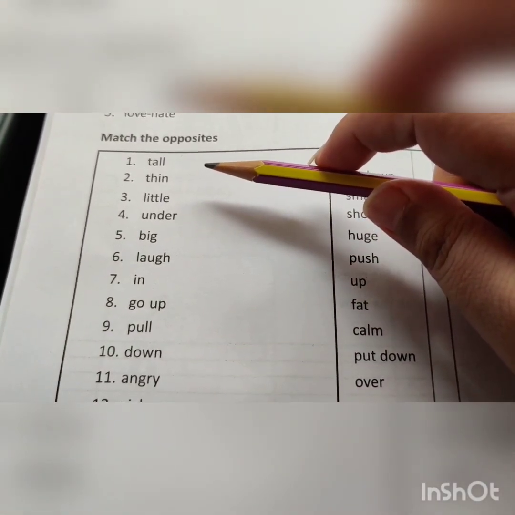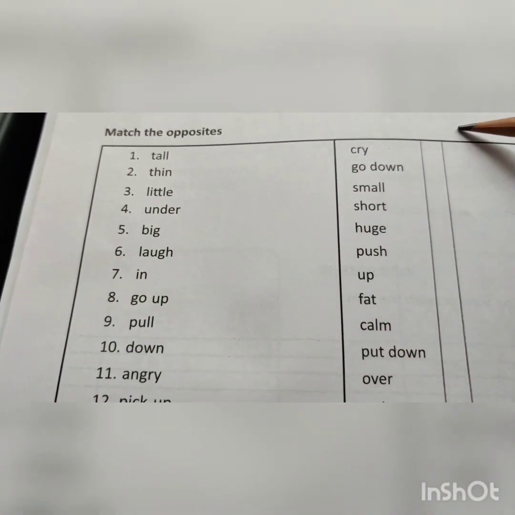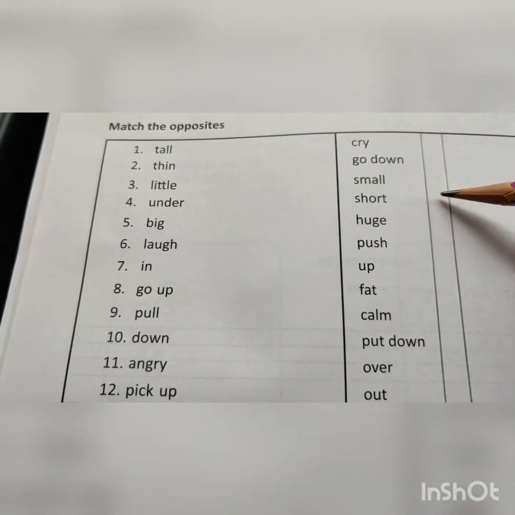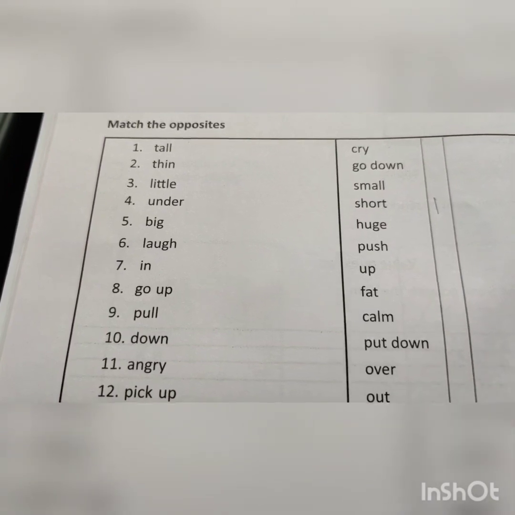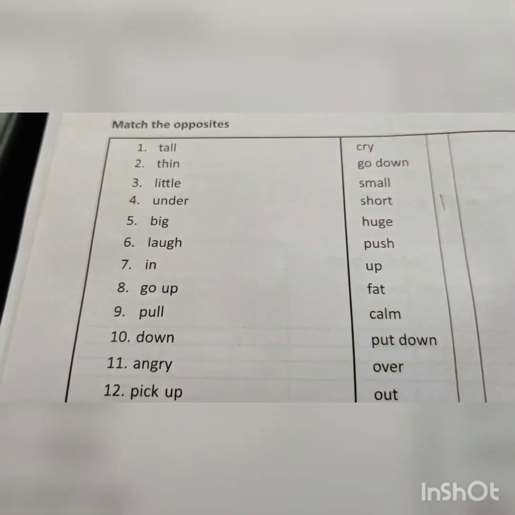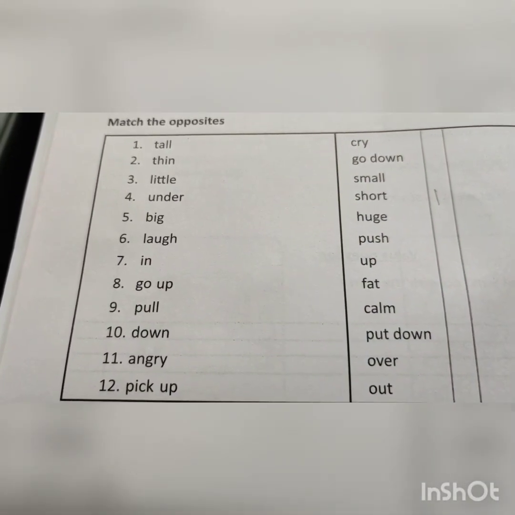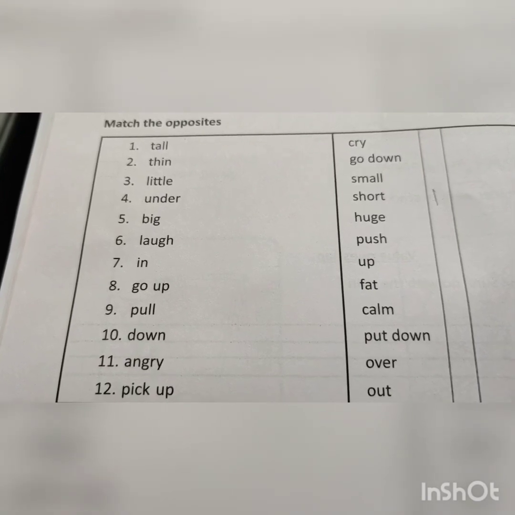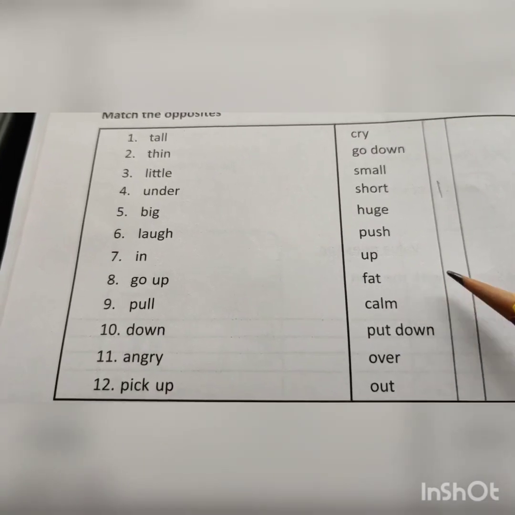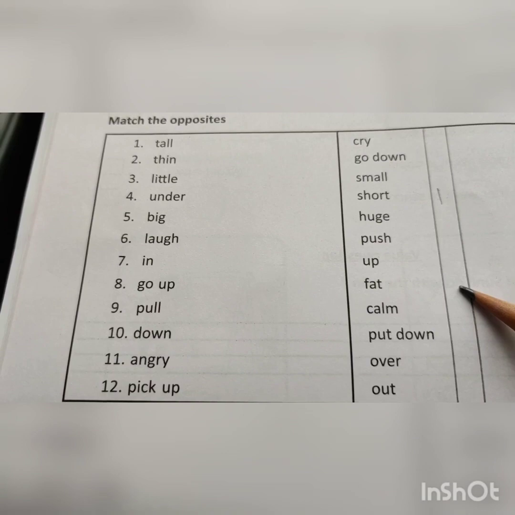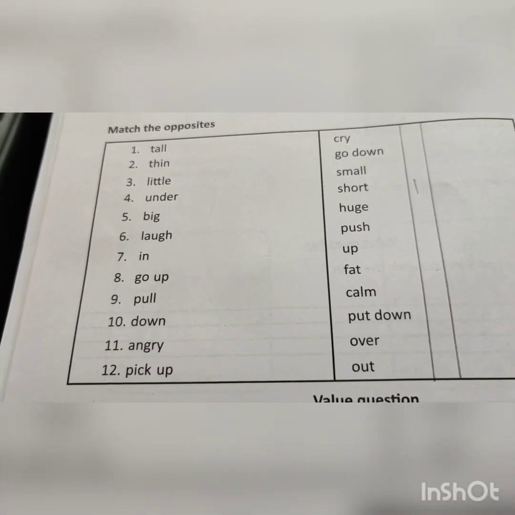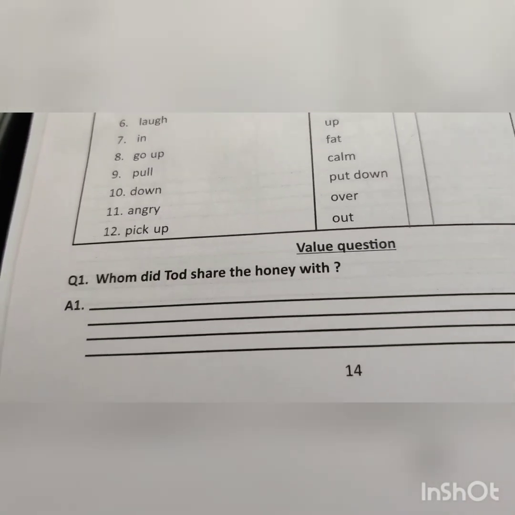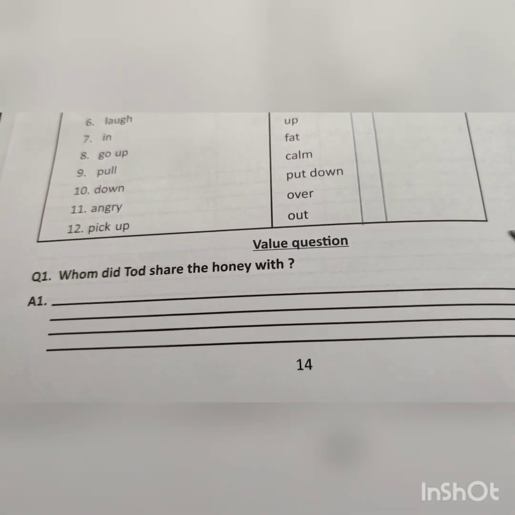So for example, the first one is tall. What is the answer? What is the opposite for tall? It is short. So in front of short, you will write number 1. Similarly, with thin, what is the opposite for thin? Fat. So in front of fat, you're going to write number 2. Am I clear? Now, after doing match the opposites, you will come down to your value question.